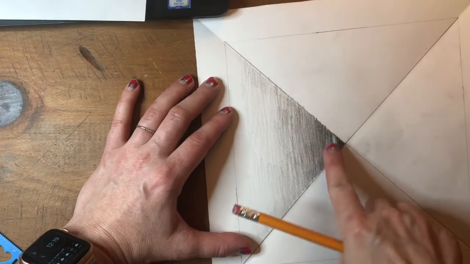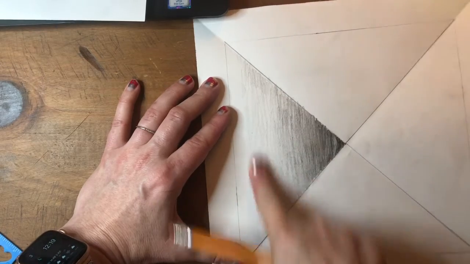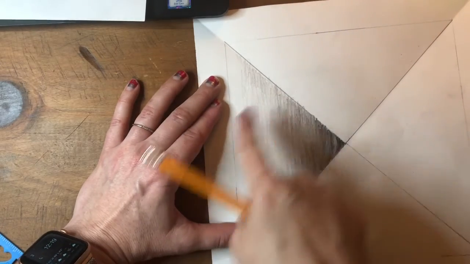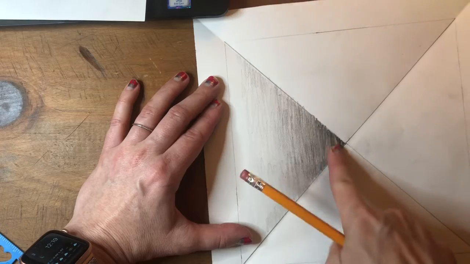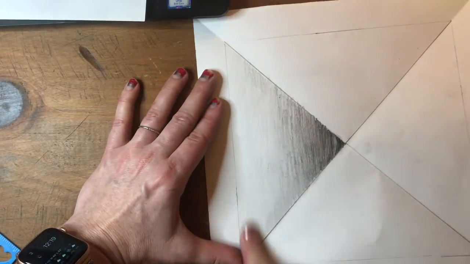So I'm gonna go over and layer until it looks like it's slowly blending. Okay, now I'm gonna take my finger, and it's very important you rub in the same direction that we drew. So don't rub like this, just to smooth it out.